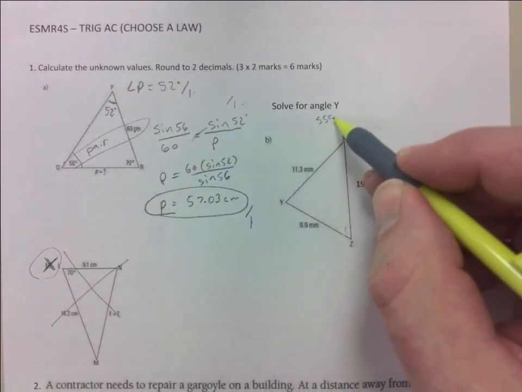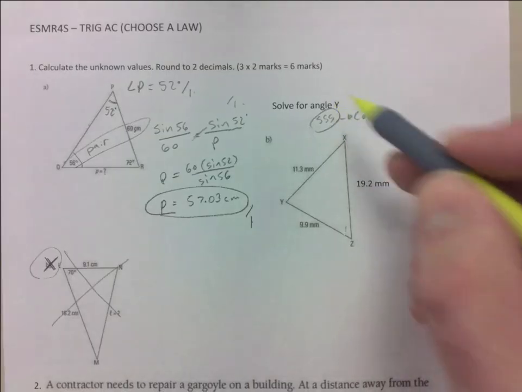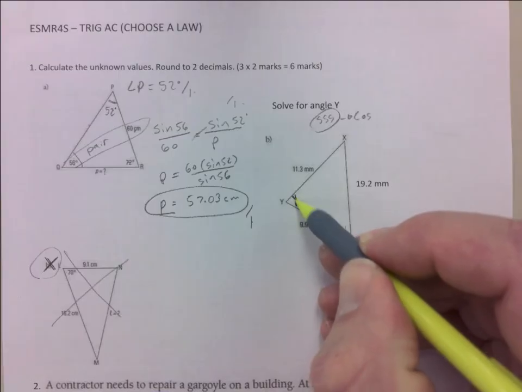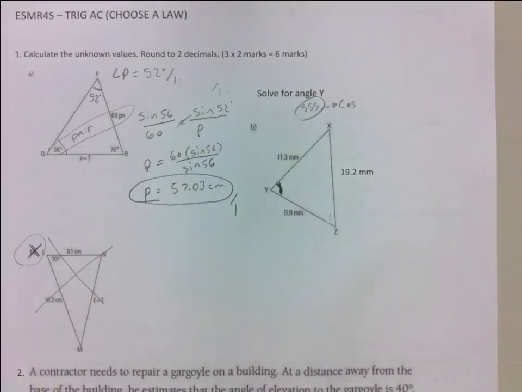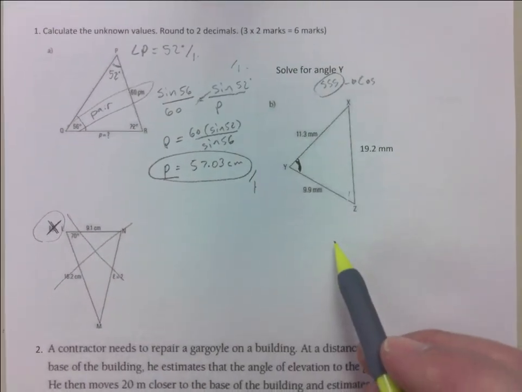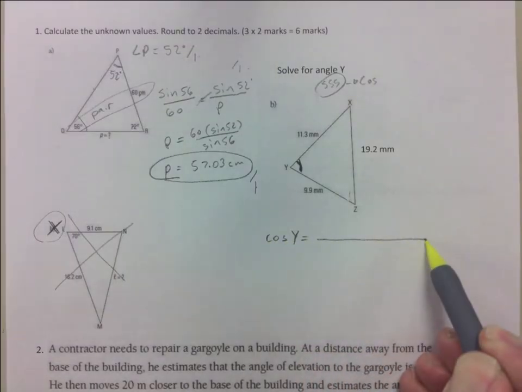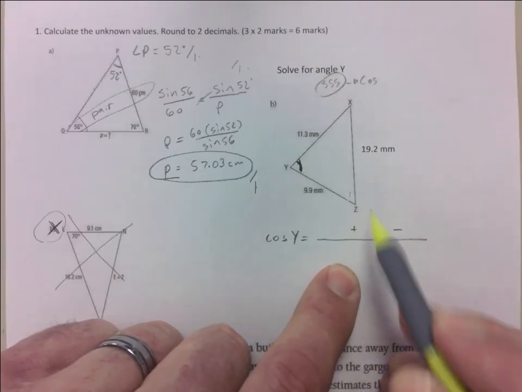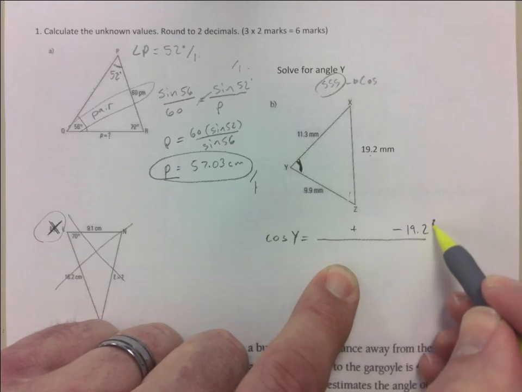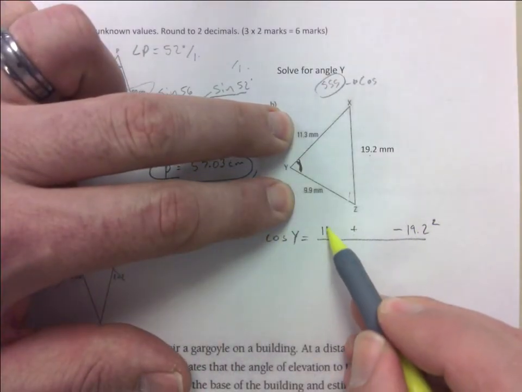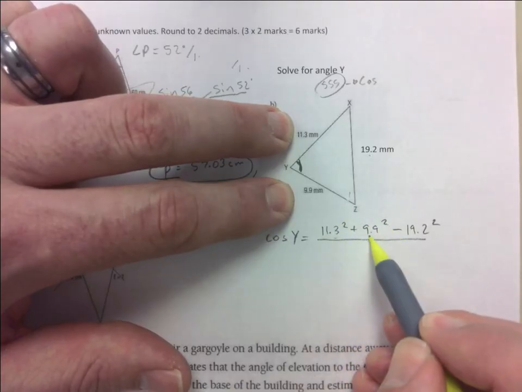This is a side, side, side, right? That's definitely cosine law. We're asking for this angle right here. That's what we're wondering. So let me set this up. I will do that underneath here. Cosine of angle Y. I will make sure that the side across from that angle is at the back here. And then the other two is 11.3 squared, 9.9 squared fills in the rest.